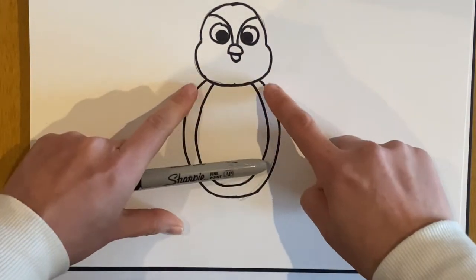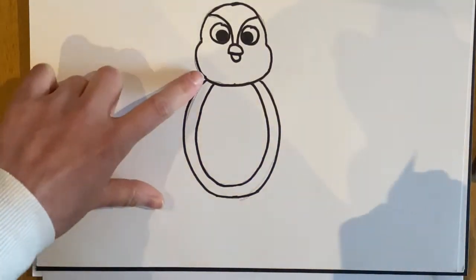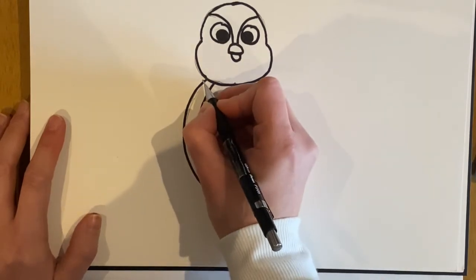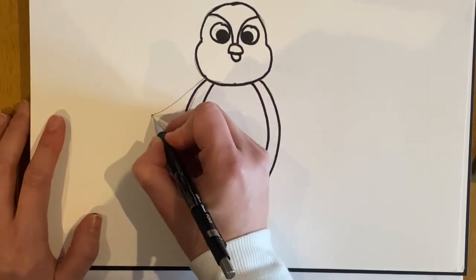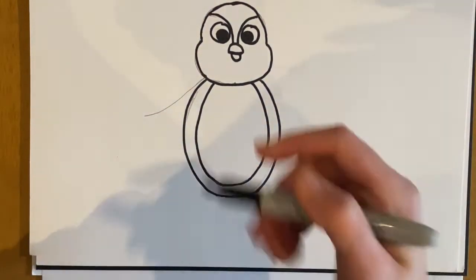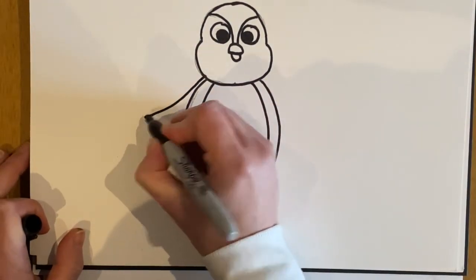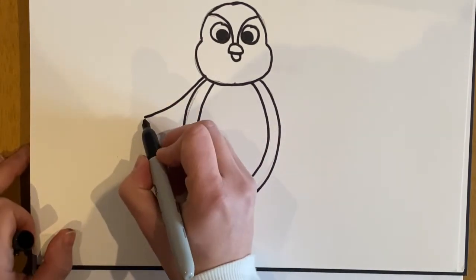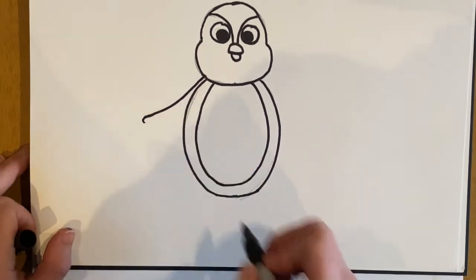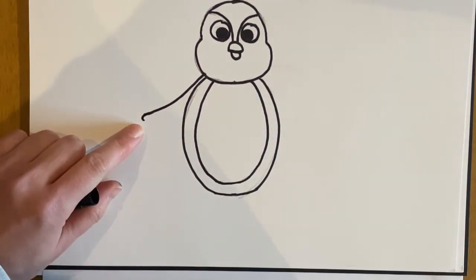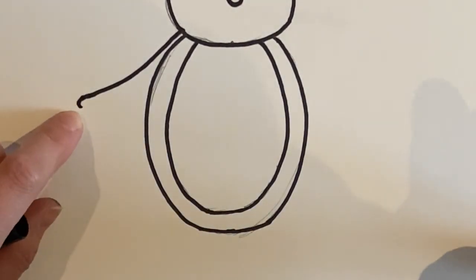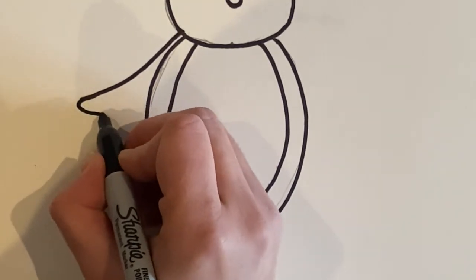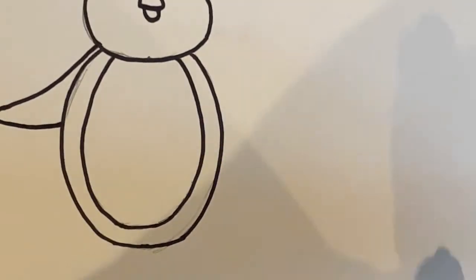Now we need to do his arms. His arms are going to come out from where the face joins the body. So we'll do this side first, and it's going to be kind of like a curved line, like that. And then it's going to connect with the side of his body, but I don't want it to be too pointy, so slightly rounded. Let me do a baby curly C, like that. And then I'm going to connect that C to the body like that. Then we'll do the same thing on this side.